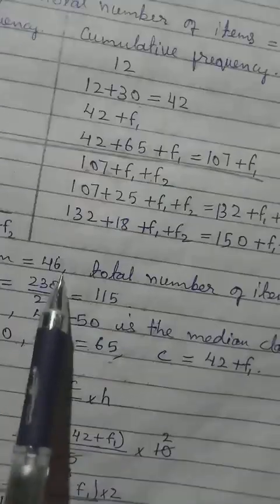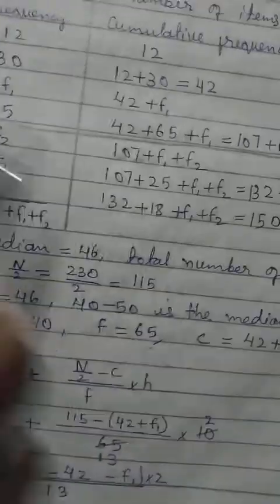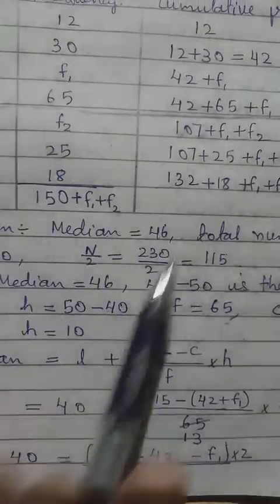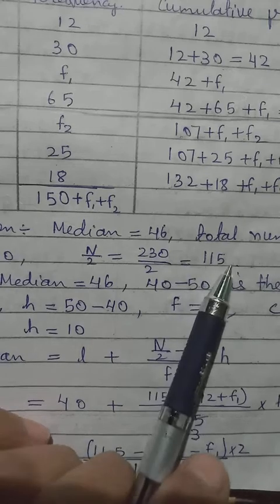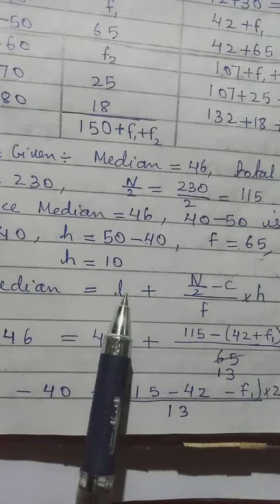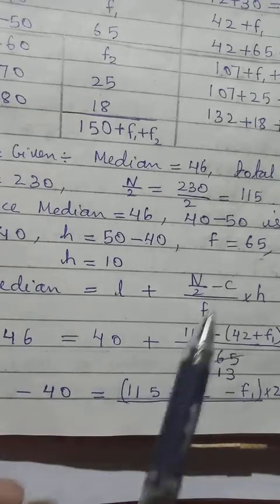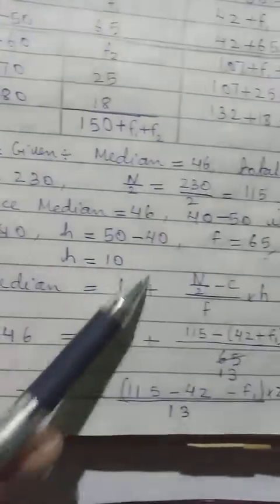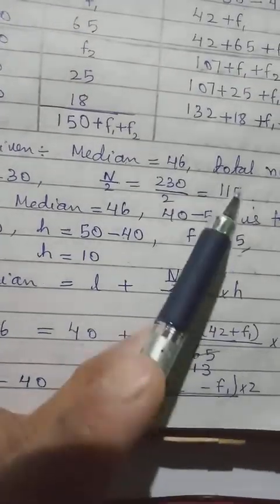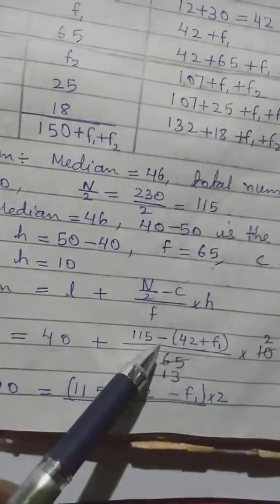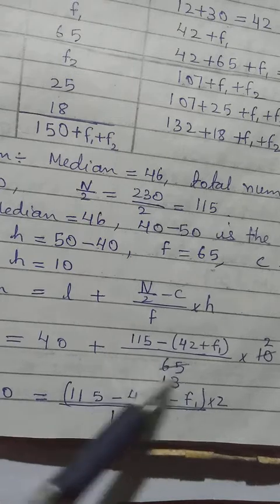The total frequency is already given in the question. Though we can calculate it, it is easier for us to divide using what is given by the question, that is 230. If you divide by 2, we get 115. So let's apply it in the formula. Median equals L plus (N by 2 minus C) by F into H. So median we get 46, L we know is 40, N by 2 we already have 115, minus C put inside a bracket because we have minus. Then H we get 10, F is 65.